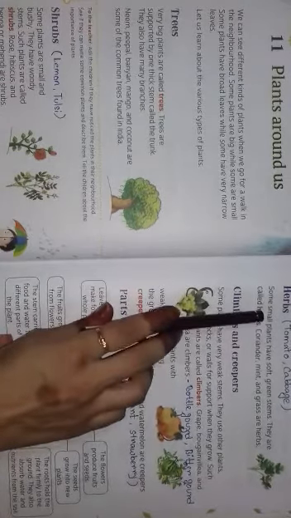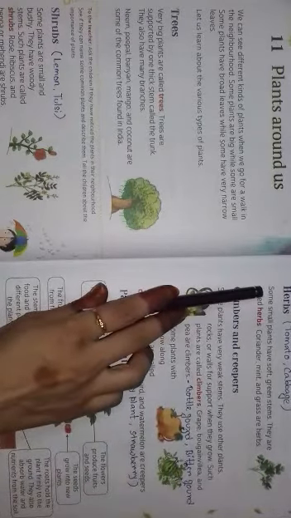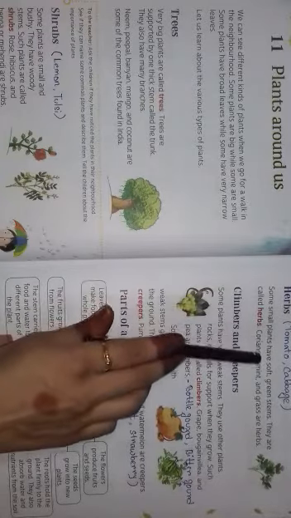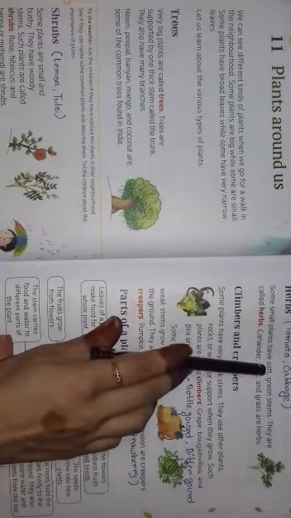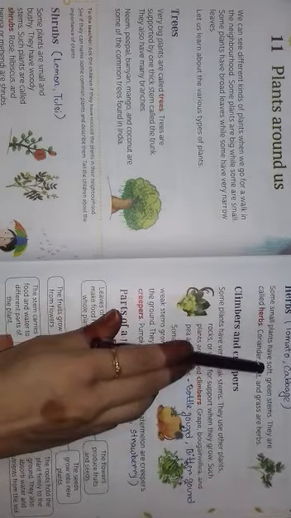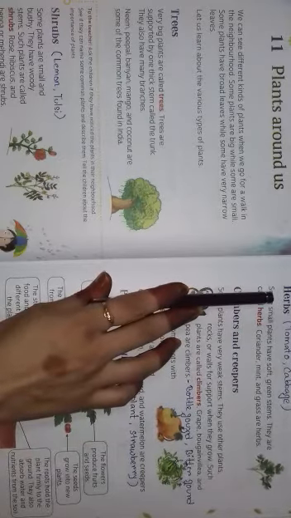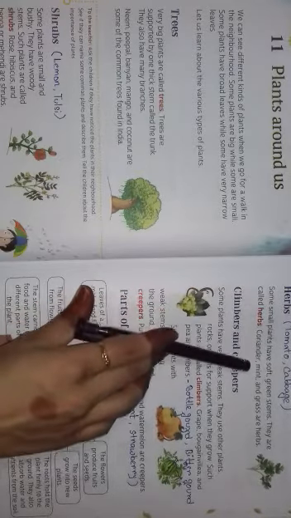Herbs. Some small plants have soft green stems. They are called herbs. So there are some plants that are small in size, much smaller, and they have soft and green stems. In case of trees and shrubs, we knew that they have very thick stems, but in case of herbs, they have a soft stem. So they are called herbs. For example, tomato, cabbage, coriander, mint and grass.